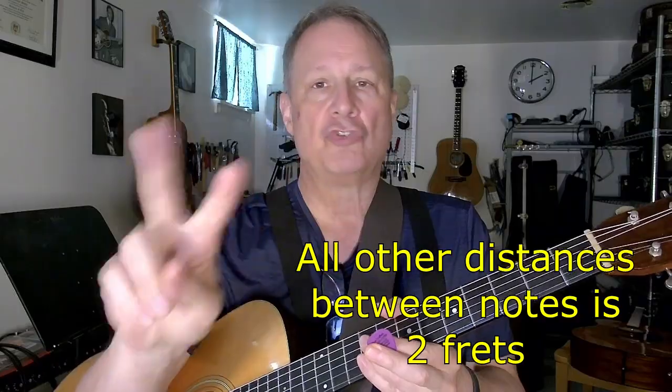A to B, two frets. B to C, one fret. C to D, two frets. D to E, two frets. E to F is one fret. That's right. F to G, two frets. G to A, two frets. You get the idea. So we've got it all figured out. B to C and E to F are one fret. Everything else is two.